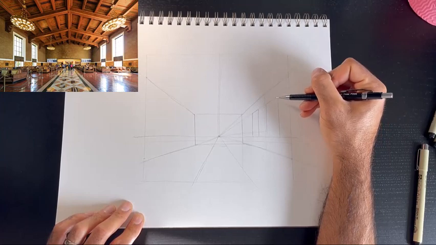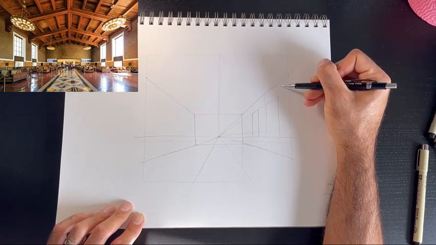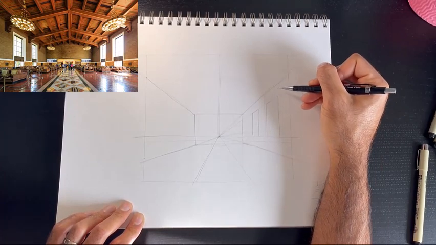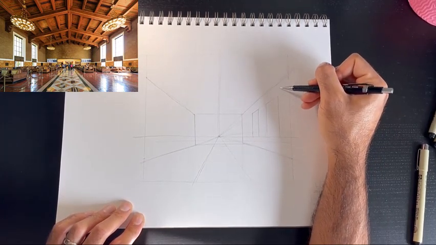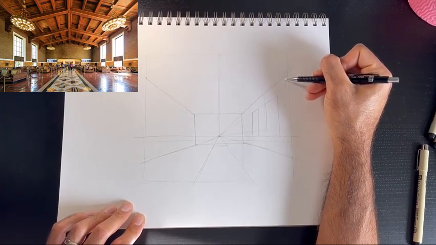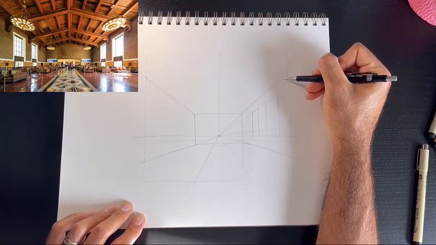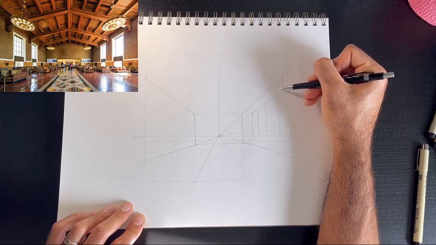One thing, so that's the top of the window. So the top of the wall is actually up here. So that's something to keep in mind. We're gonna maybe establish that about here. Want to get the proportions correct.